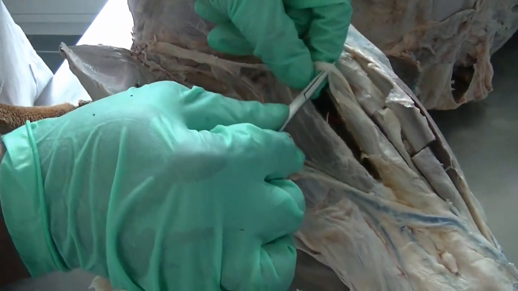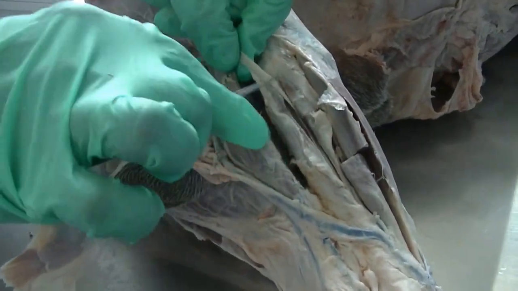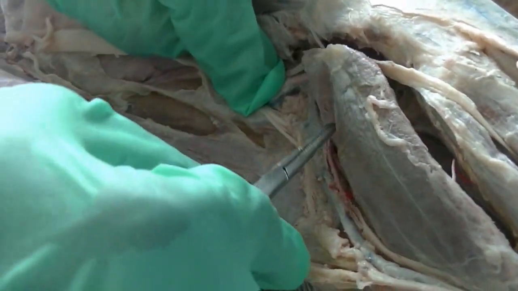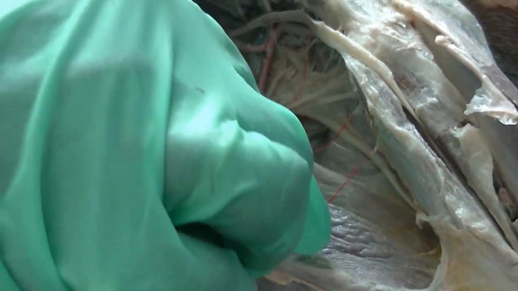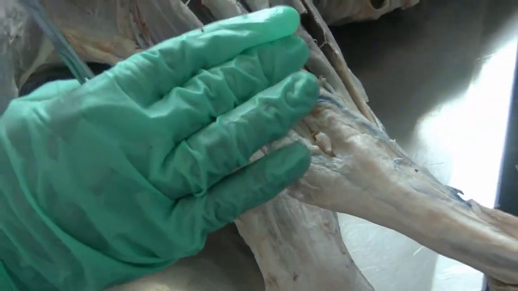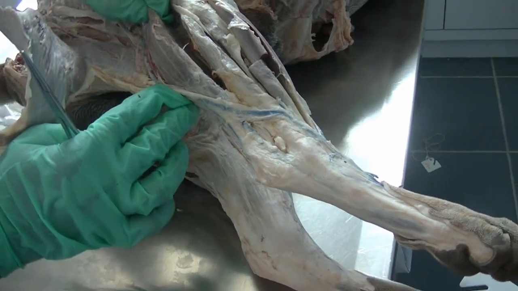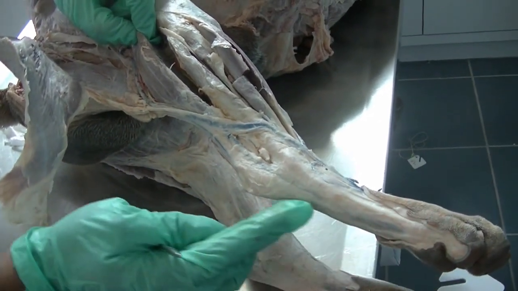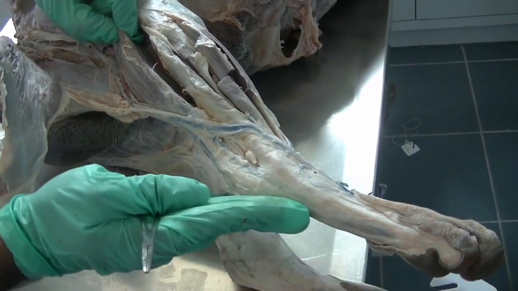The common fibular will split into deep fibular and superficial fibular, while the tibial nerve will go between the two heads of the gastrocnemius along with the superficial digital flexor. It will continue further, innervating the flexors of the digit and extensors of the tarsus, and it also takes care of the deep innervation and superficial innervation on the plantar surface of the pes.